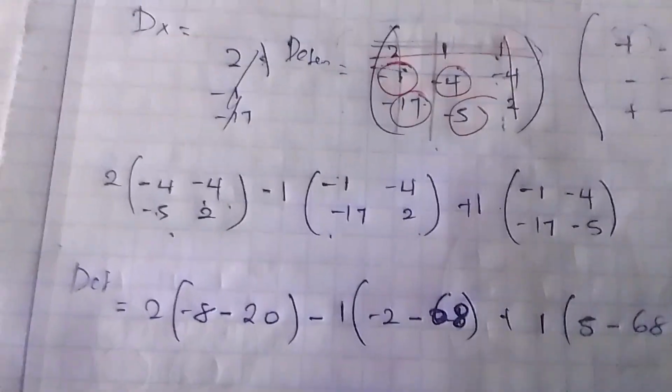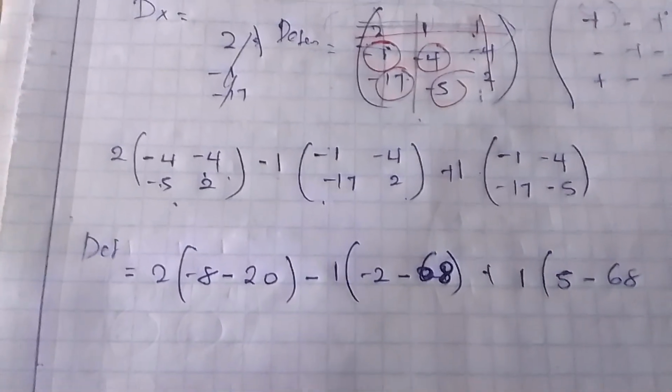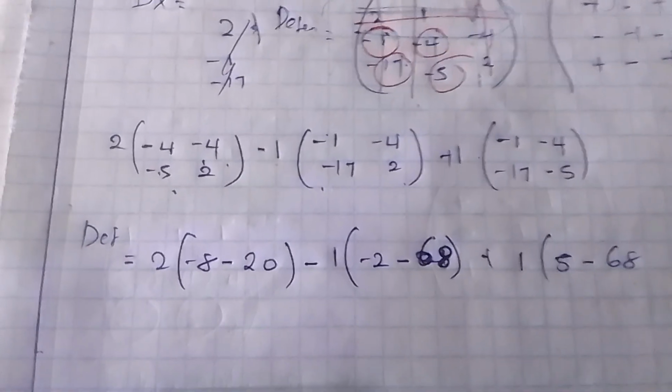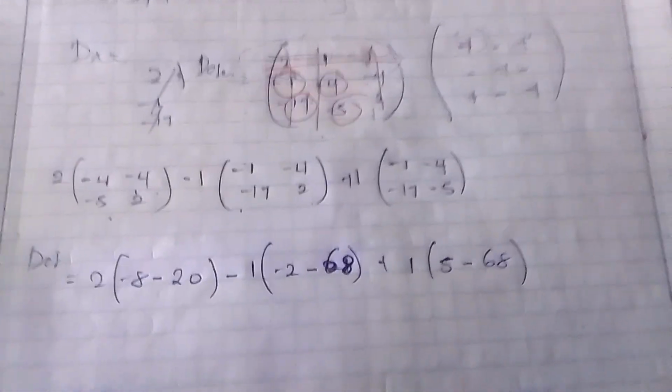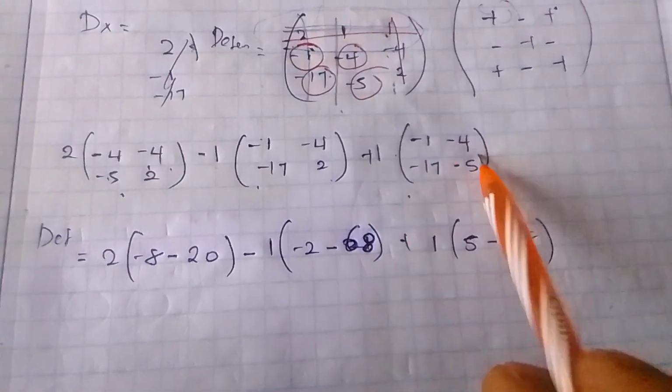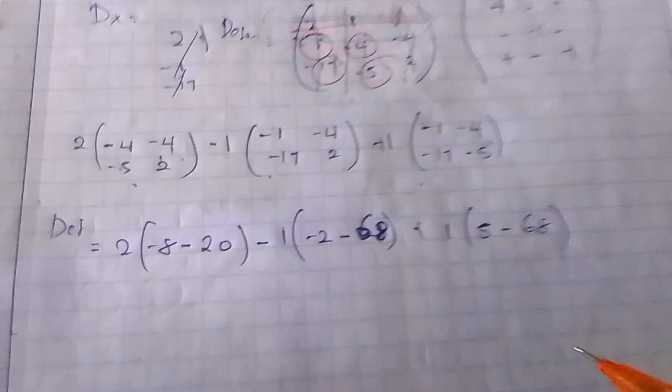Negative 17 multiplied by negative 4 is positive 68.